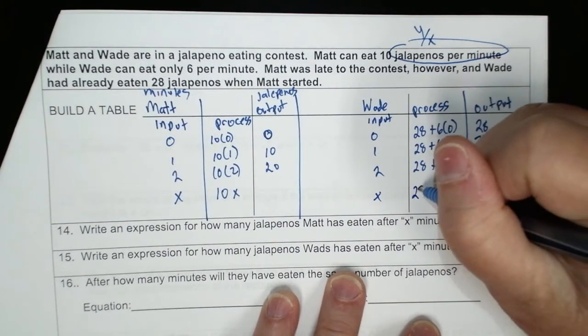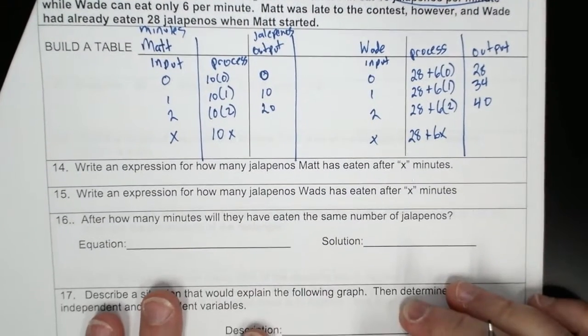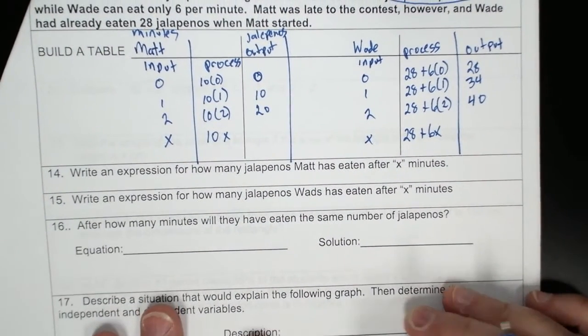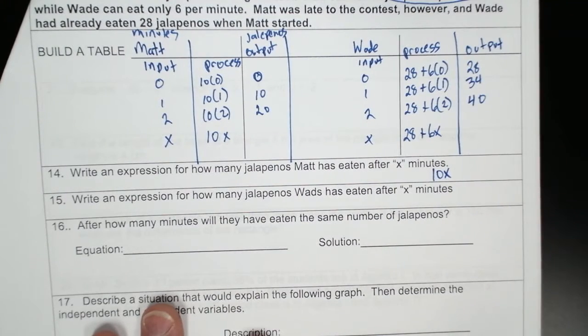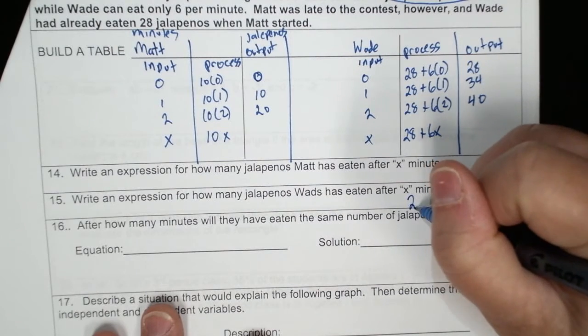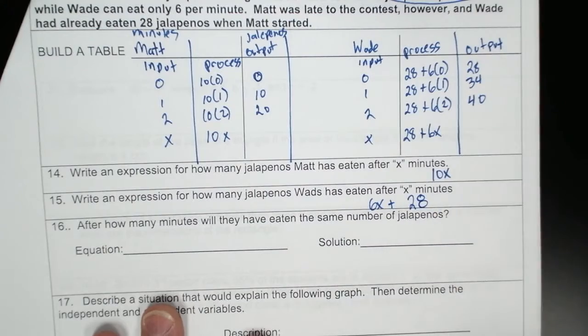For x, start with the 28 and do 6 each time. Write an expression for Matt: Matt was 10x. Write an expression for Wade: that is 6x plus 28, when your variable comes first.